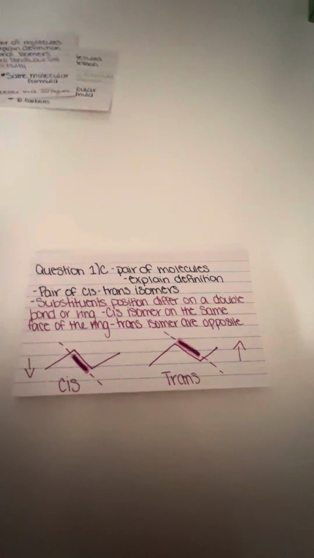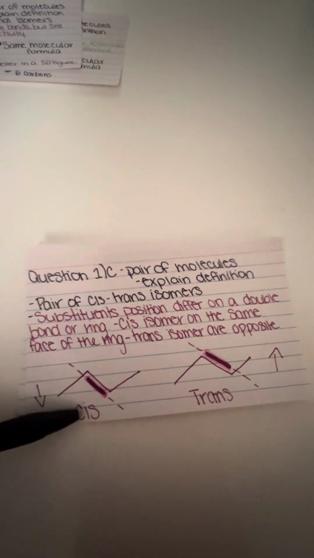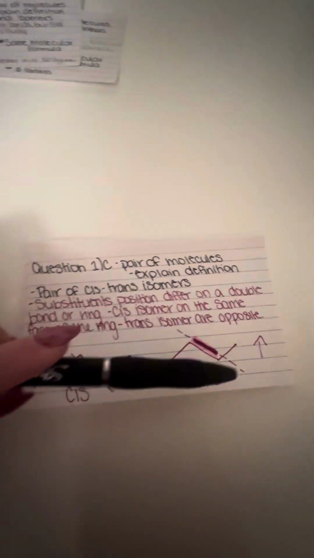Question 1C was, again, to draw a pair of molecules and explain the definition. This is for a pair of cis-trans isomers, and the definition is that the substituents' positions differ on a double bond or ring. The cis isomer has substituents on the same face of the ring, while the trans isomer has them on opposite faces. I tried to draw it: for the cis isomer, it's on the bottom side, and for the trans, it's on the top. I drew some arrows, bottom and top, so you can see.